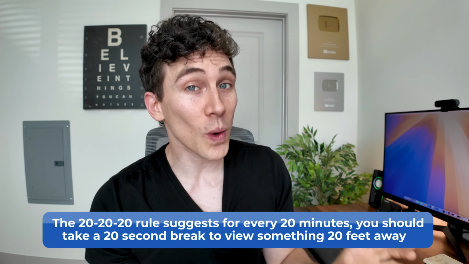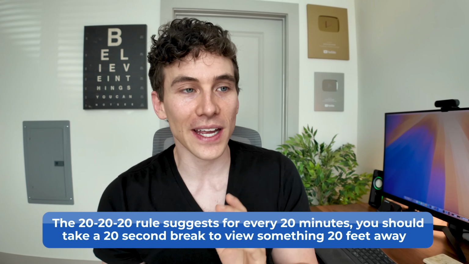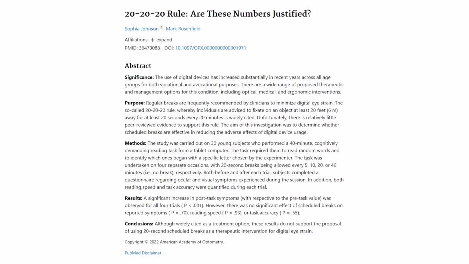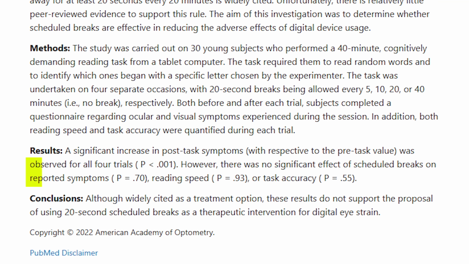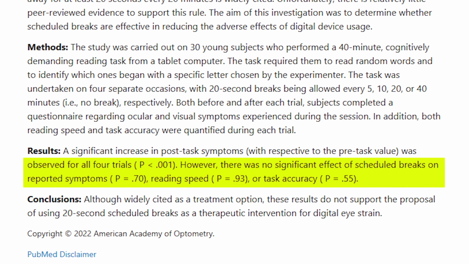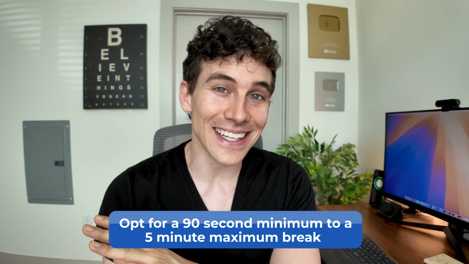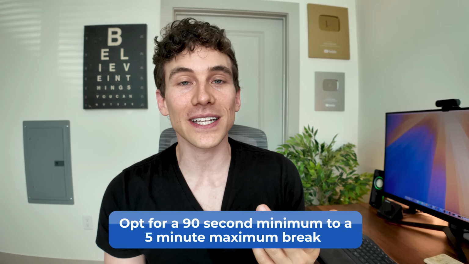Now, perhaps you've heard of the 20-20-20 rule, that every 20 minutes, you should take a 20-second break looking 20 feet away in the distance. Well, research just showed that that really isn't effective, that 20-second breaks isn't long enough to really make a meaningful difference for eye strain. So instead, it's better to take at least a 90-second to 2-minute break, but I personally, again, like to go closer to 5 minutes. And again, there is some research showing that if you schedule out breaks in this manner, you can actually be more efficient, getting more done in less time.